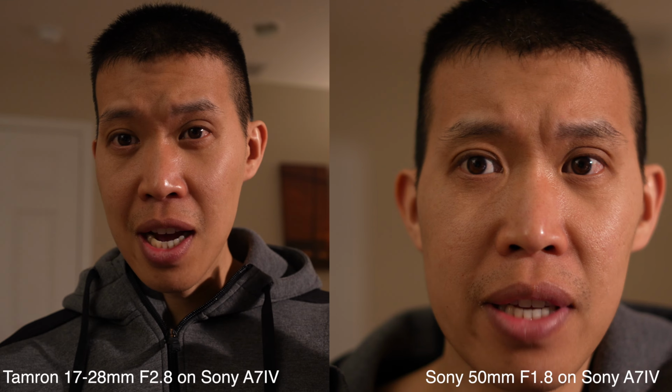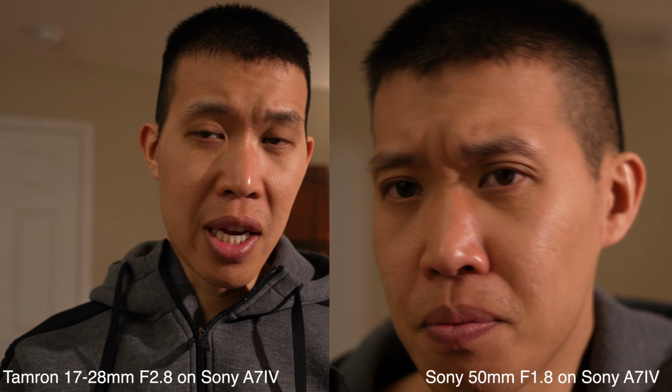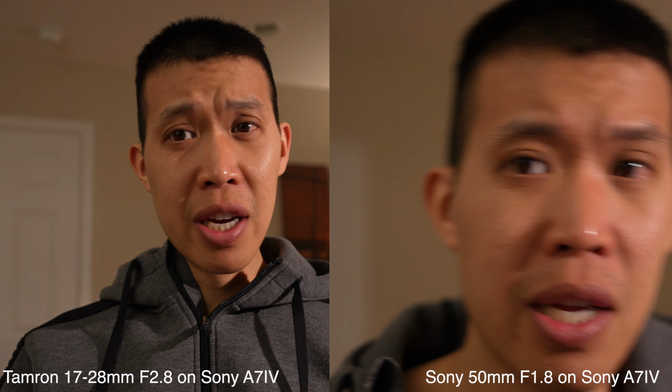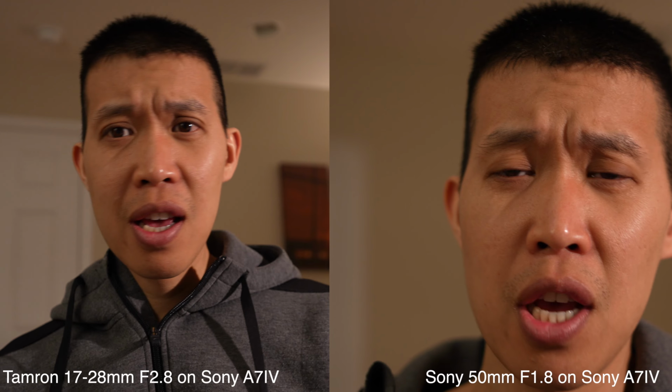If most of your shots are done during the day, then you may not even need an f2.8. You may only need a kit lens with an f4 or an f5.6.